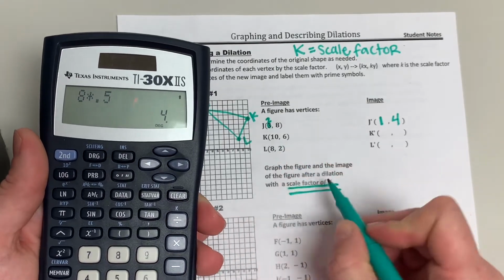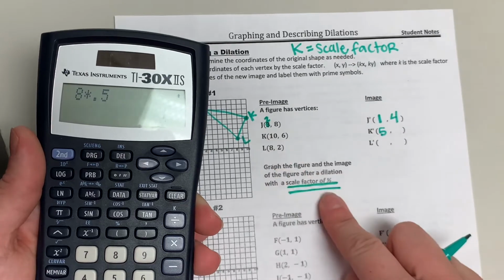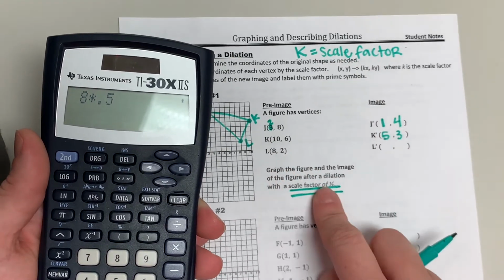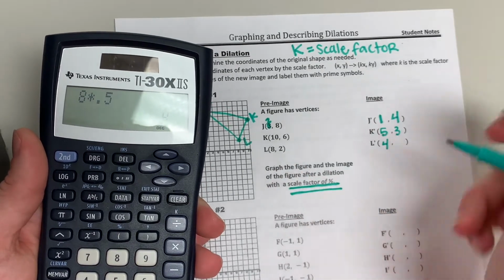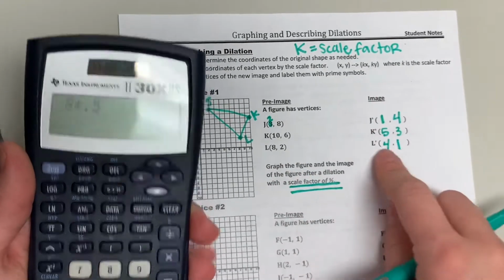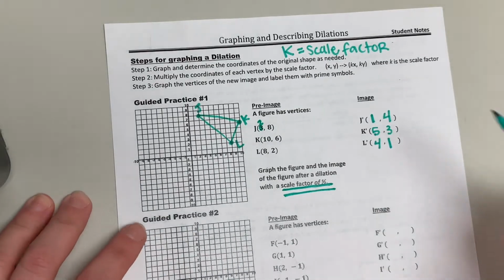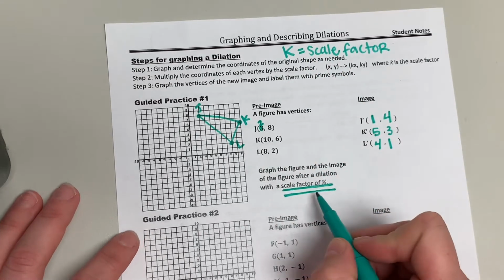So 10 times a half, 5. 6 times a half, 3. 8 times a half, 4. 2 times a half, 1. This is your new image. This is how you dilate a shape. When you're dilating, you're multiplying by whatever your scale factor is.